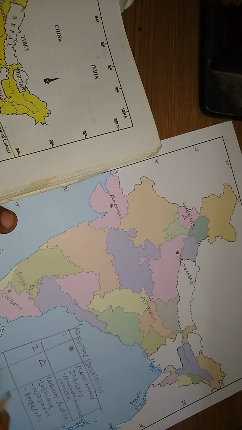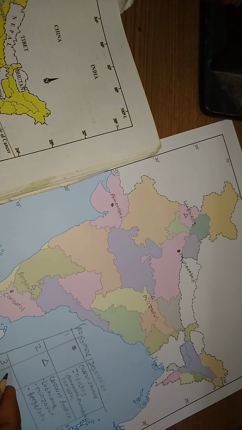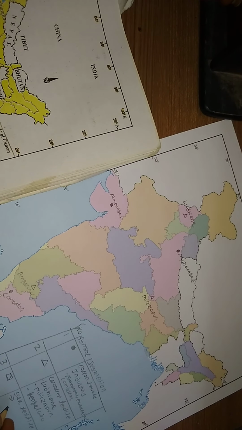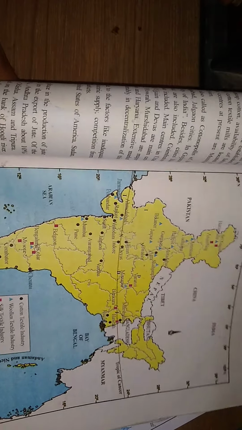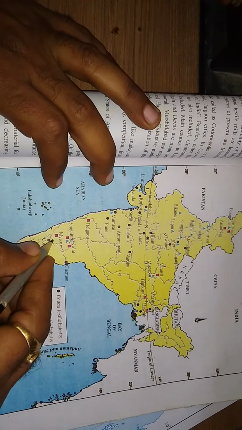Okay, then the third is silk textile. Silk textile industries are available majority in the southern side. So here on the south side we have Mysuru.